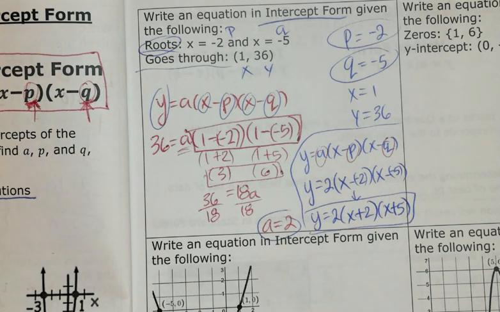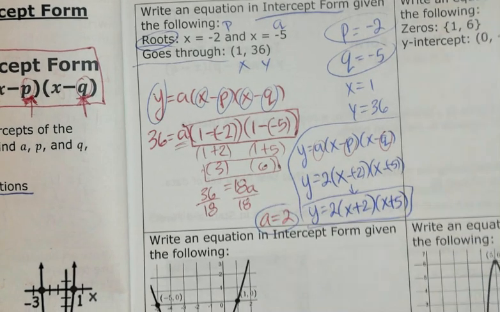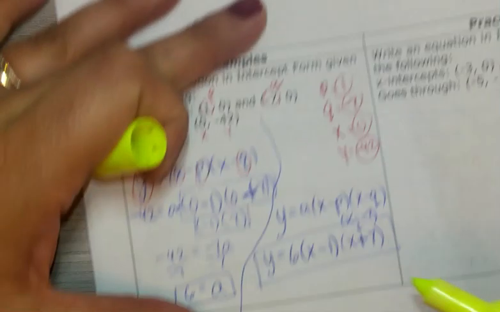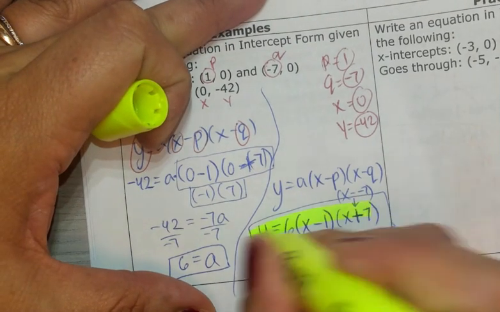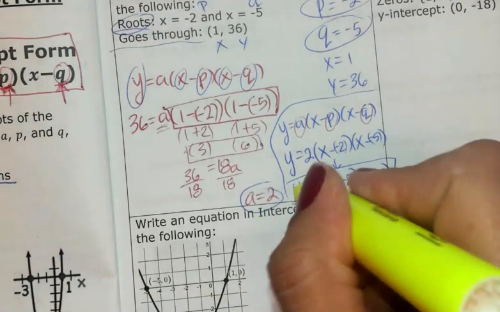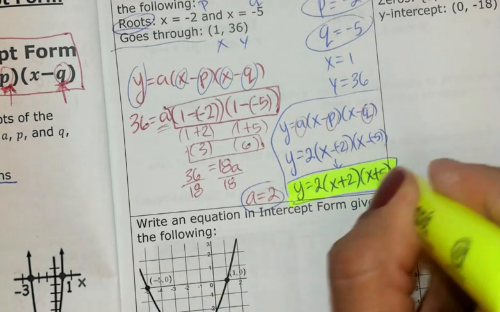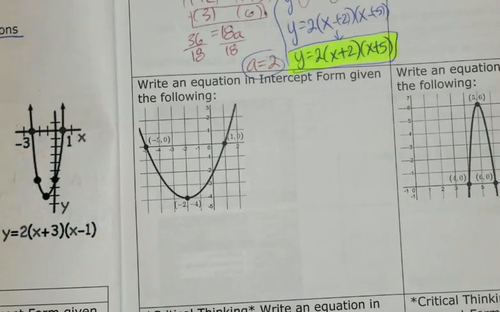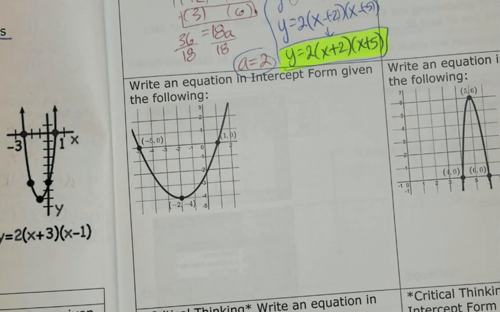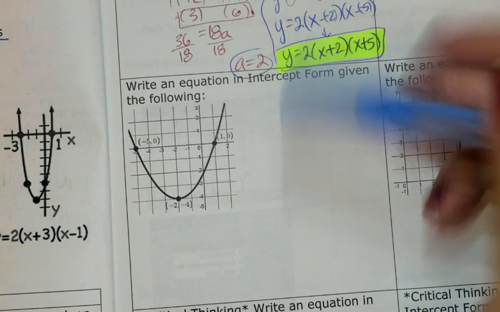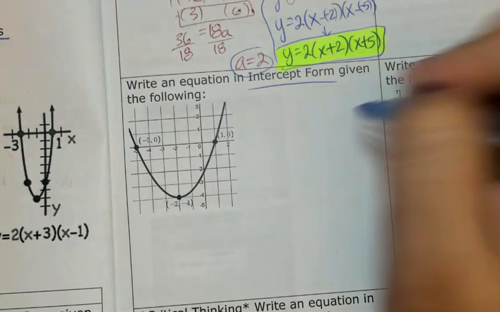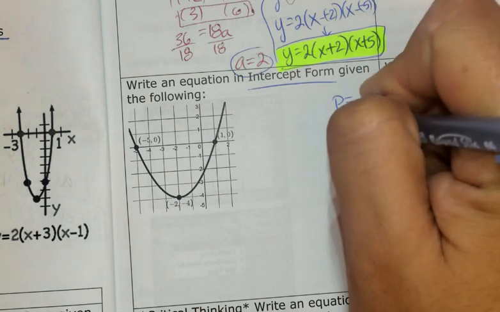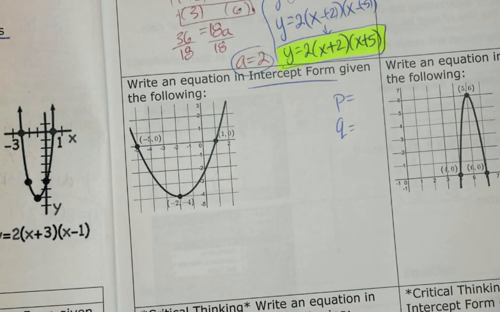Let me highlight it just so it could stand out. So this one, that was the answer. And the next one is a graph. So same thing, if they want the intercept form, we need to identify P and Q. And P and Q are your x-intercepts.